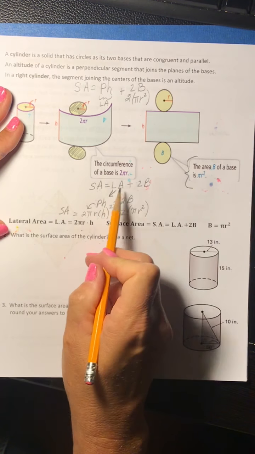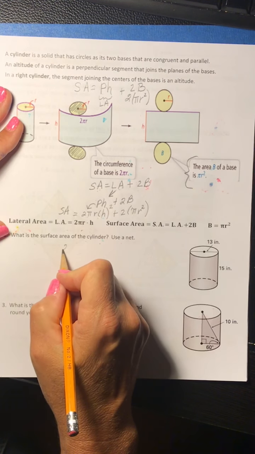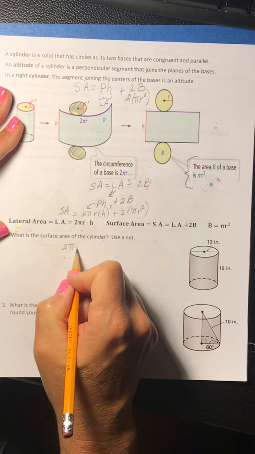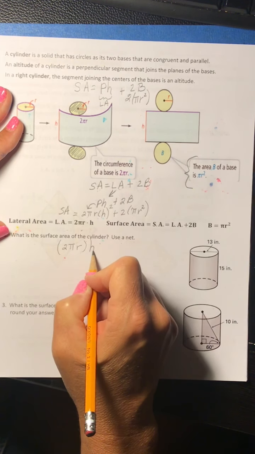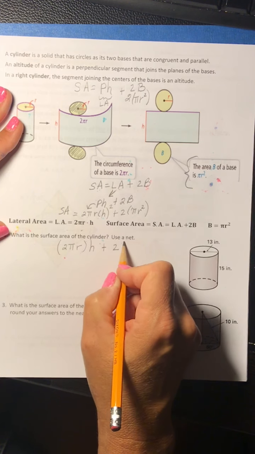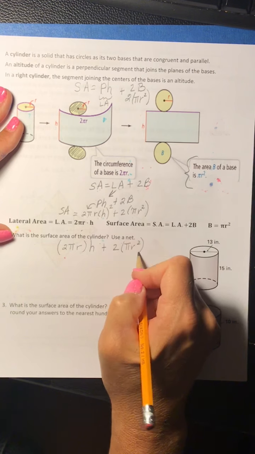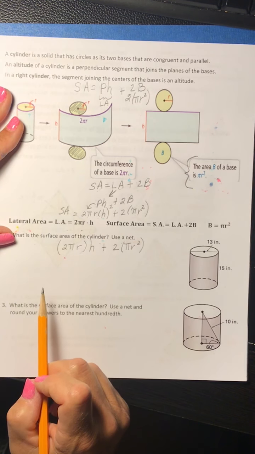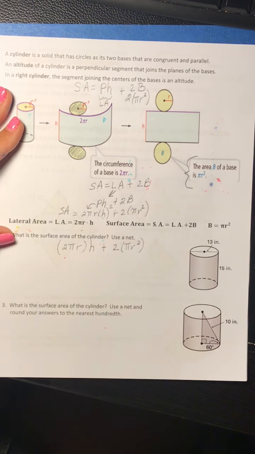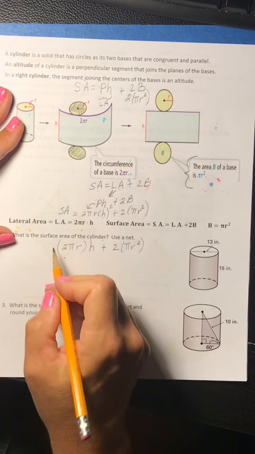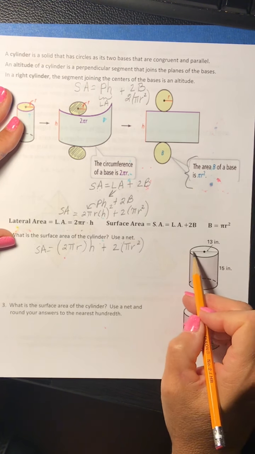So surface area is both the lateral and the 2 bases. So my lateral area is going to be 2 pi r, the perimeter, circumference times the height, plus 2 bases. Those bases are circles, pi r squared. And cylinders are awesome because you only have 2 measurements. You either have a radius and a height, there is nothing more.